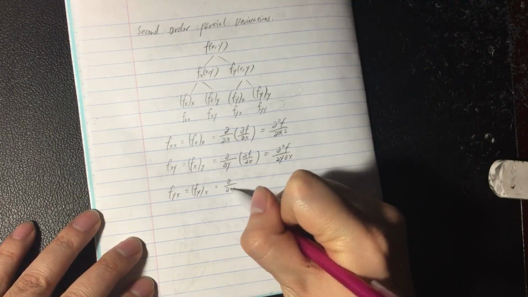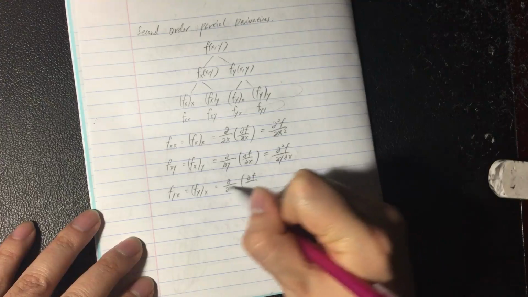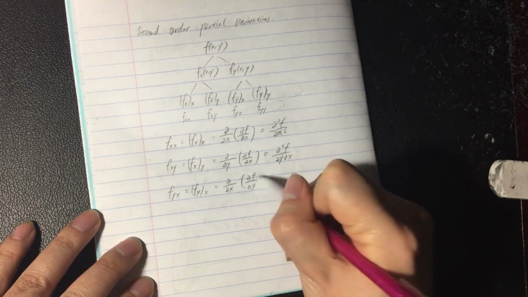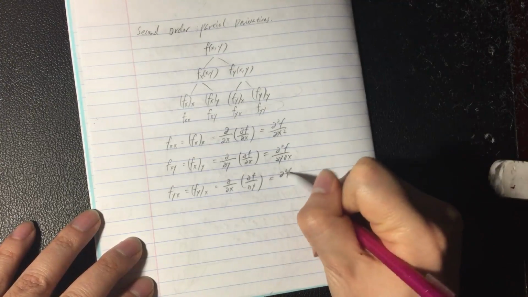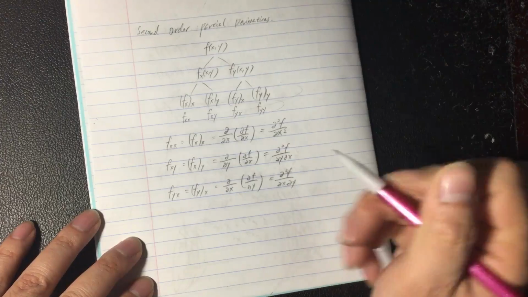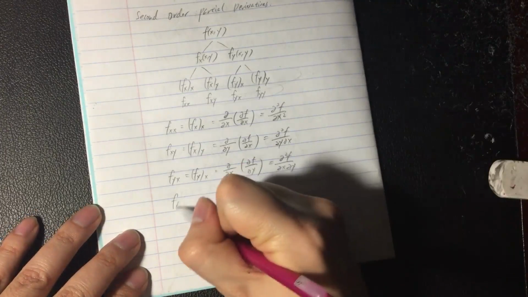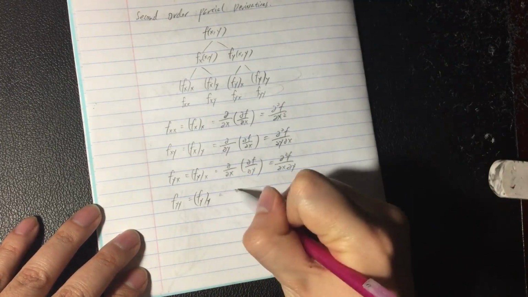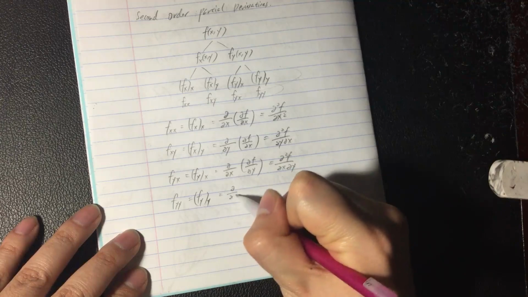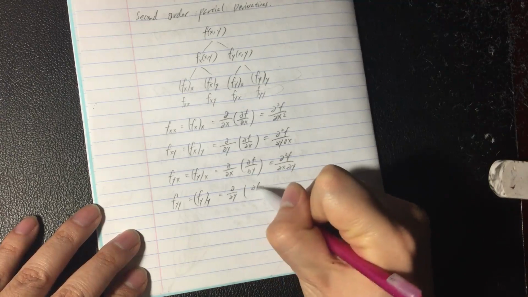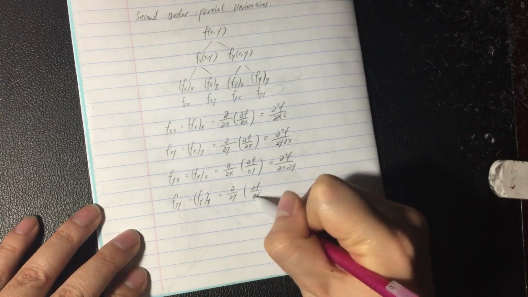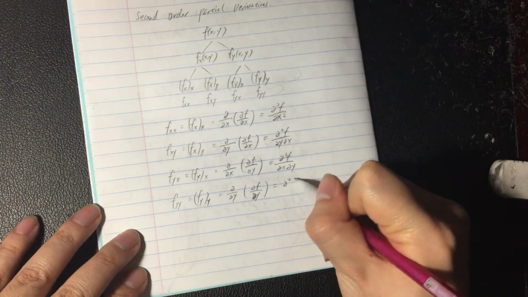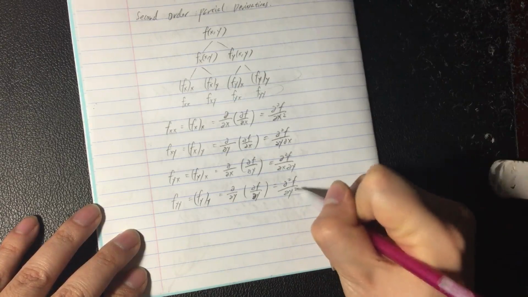That's ∂/∂x of ∂f/∂y, equal to ∂²f/∂x∂y. And fyy equals f sub y sub y, equal to ∂/∂y of ∂f/∂y, equal to ∂²f/∂y².